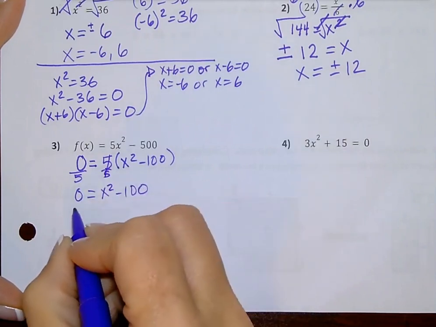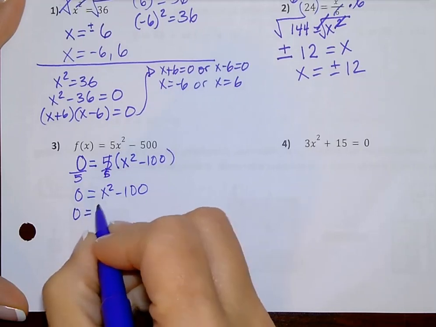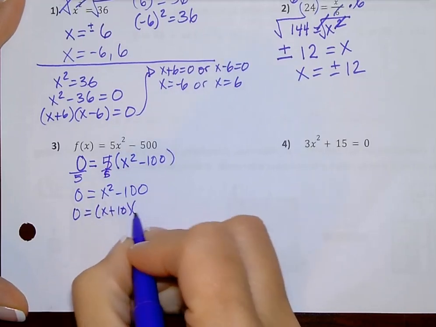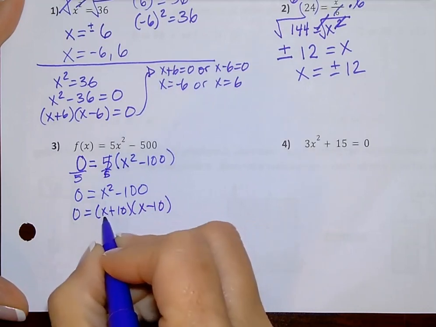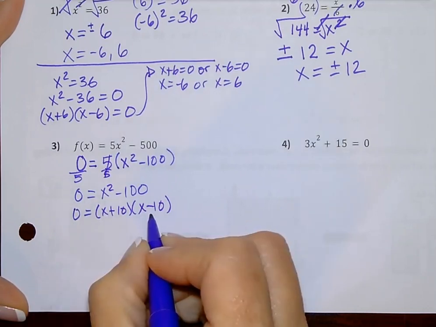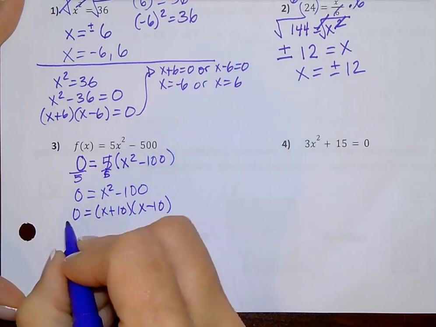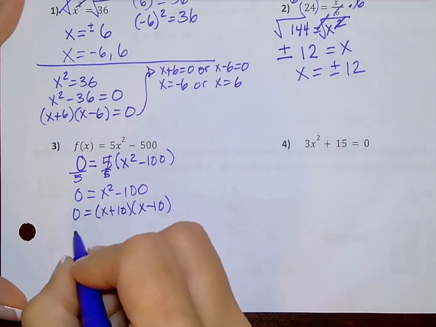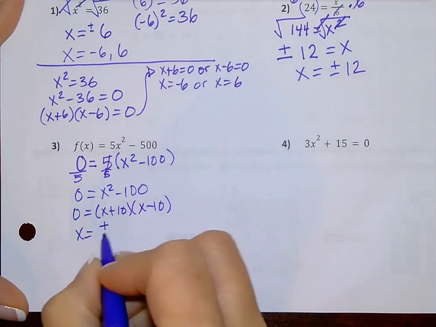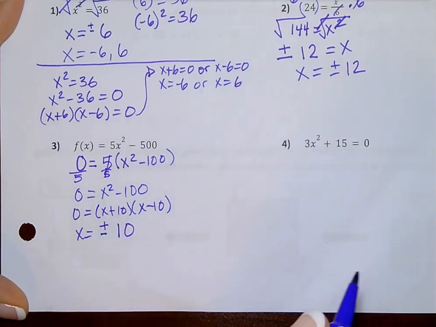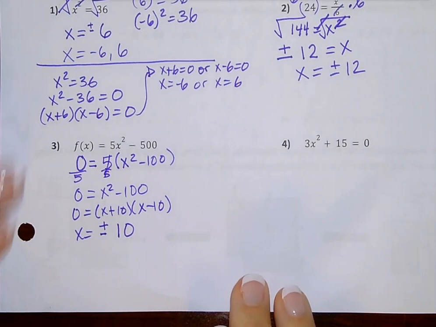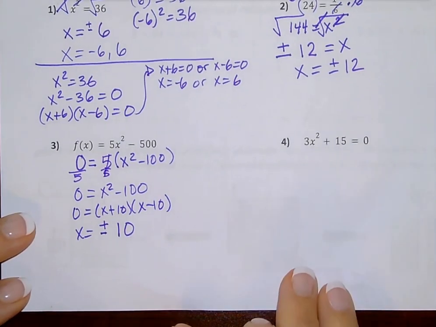And that means 0 equals x plus 10 times x minus 10. And so x plus 10 equals 0, or x minus 10 equals 0. We know that x equals plus or minus 10. That's our answer.